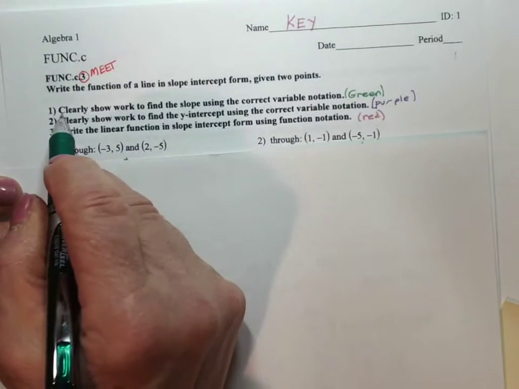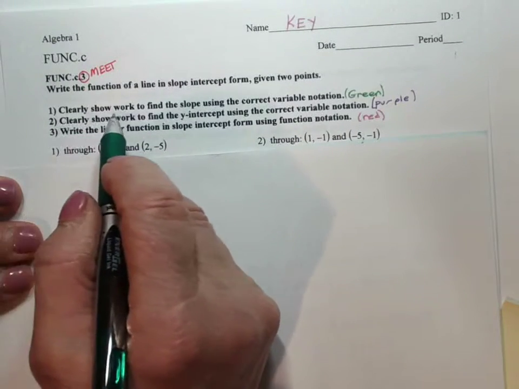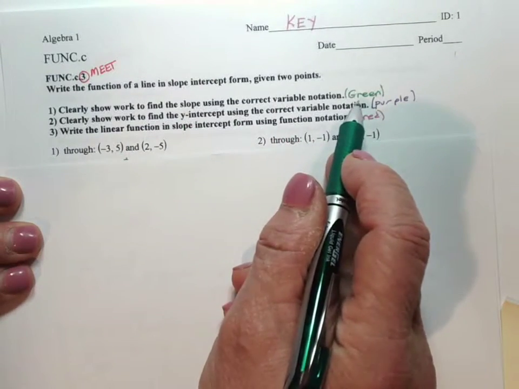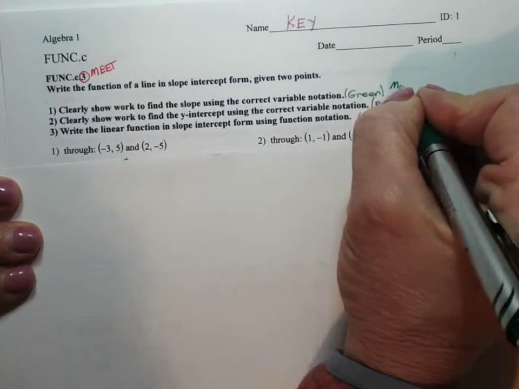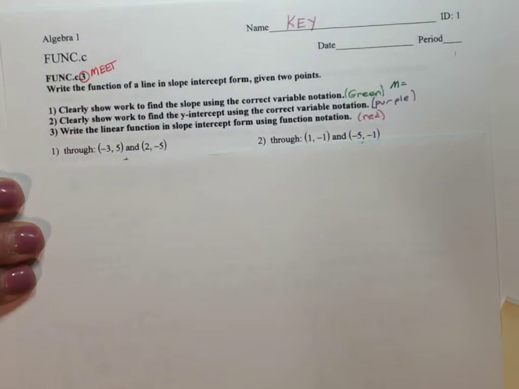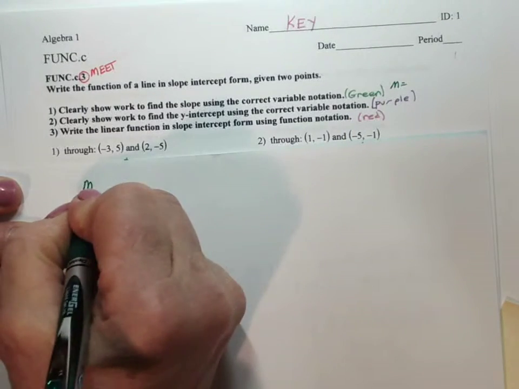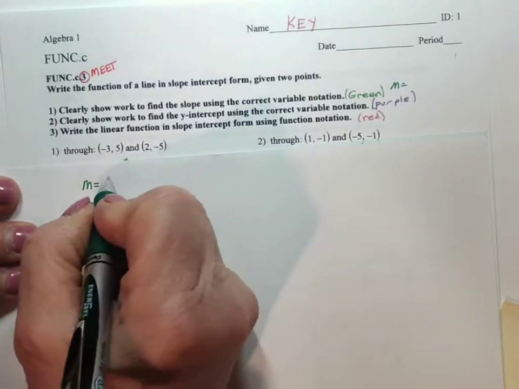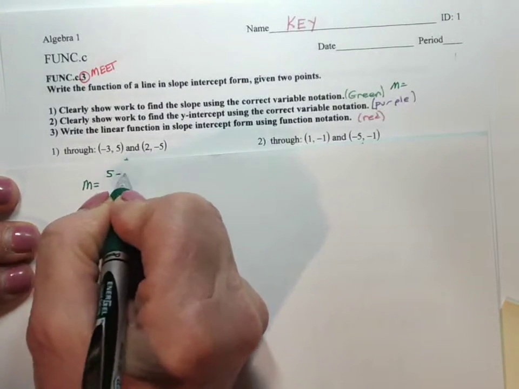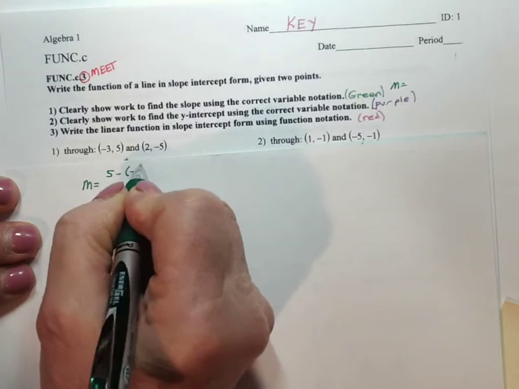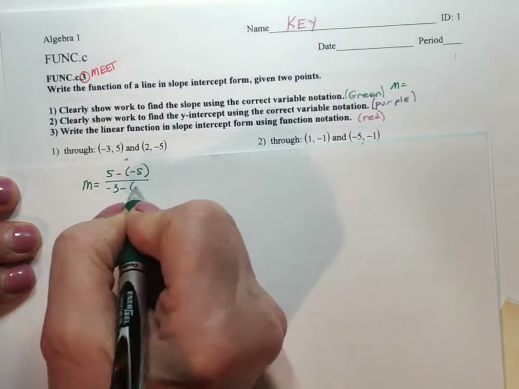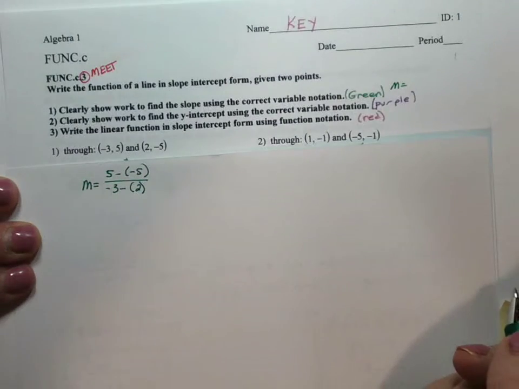So, first step, just like before, clearly show work to find the slope using the correct variable notation. M equals. So, I want to find slope. 5 minus -5, over -3 minus 2.